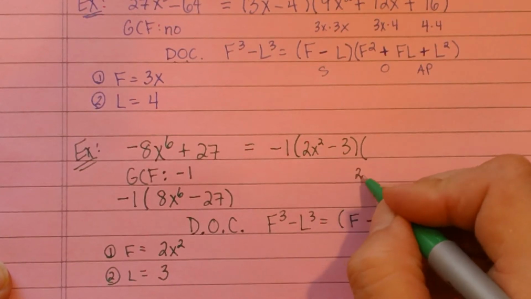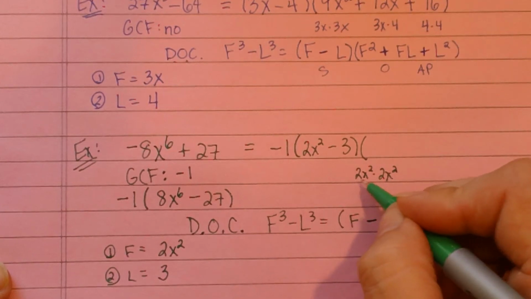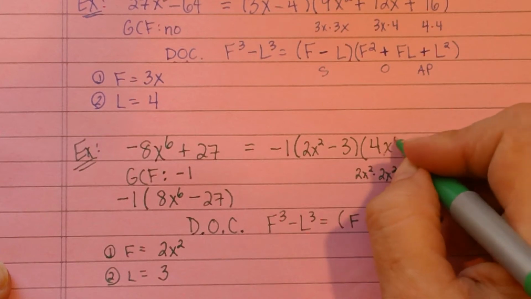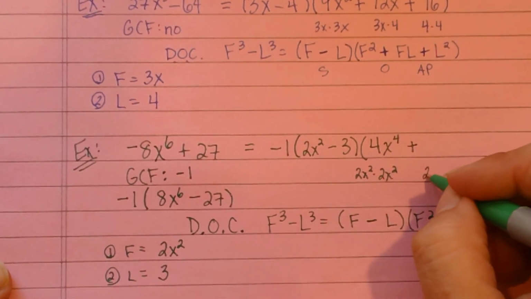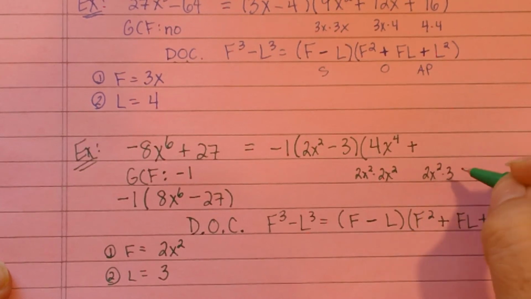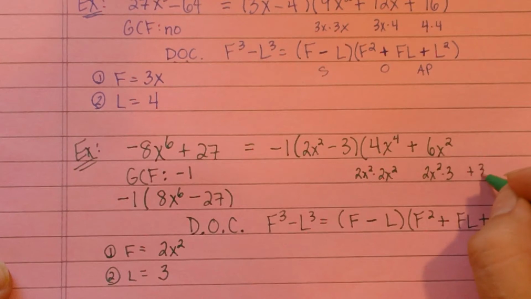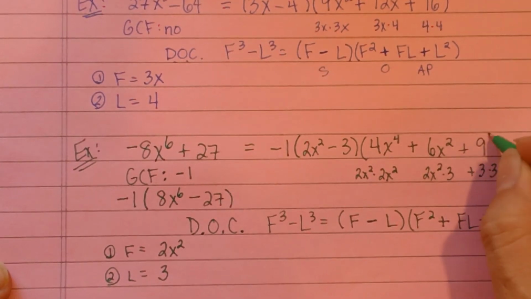This gets a little tricky. 2x squared times 2x squared. That's going to be 2 times 2 is 4, and then x squared times x squared is x to the 4th power, plus f times L, so 2x squared times 3, which is going to be 6x squared, and then plus L squared, so plus 3 times 3, which is 9.